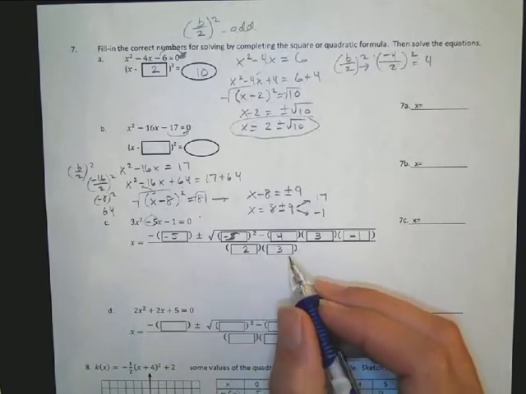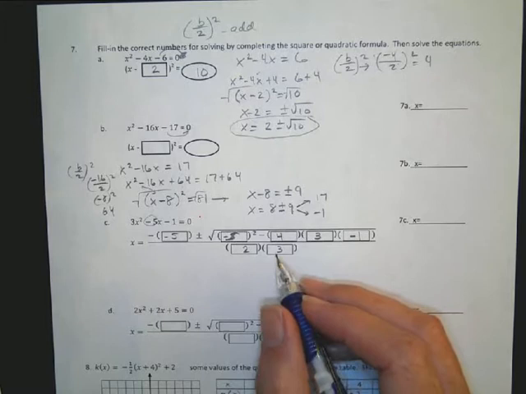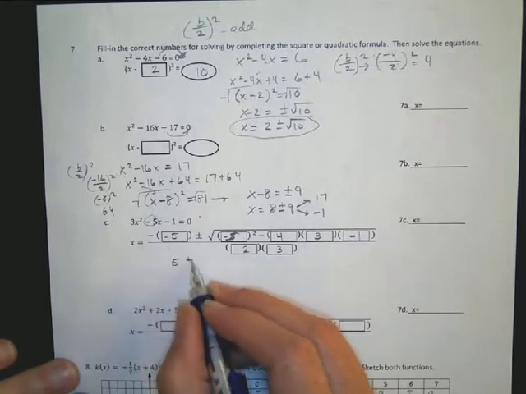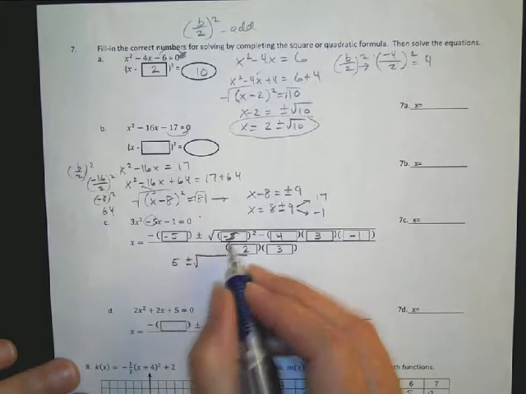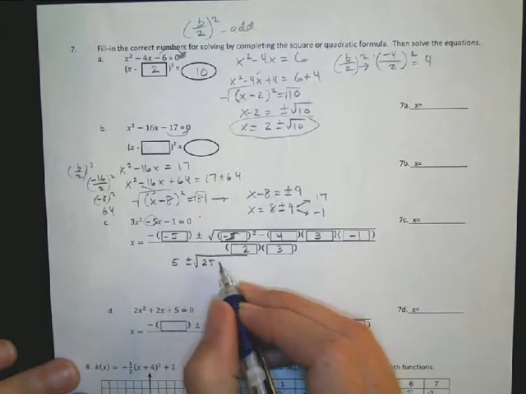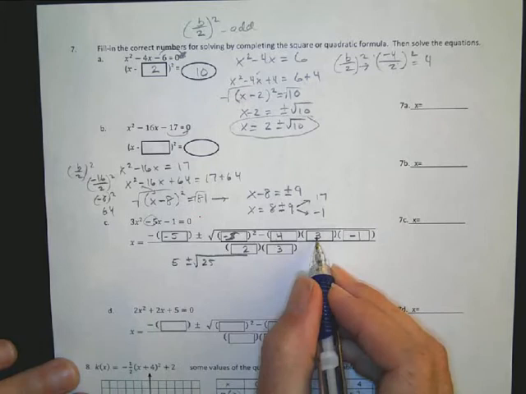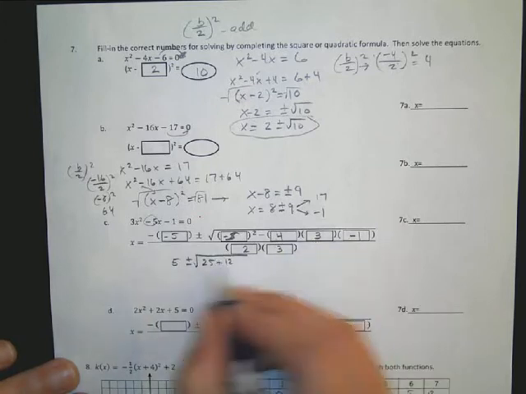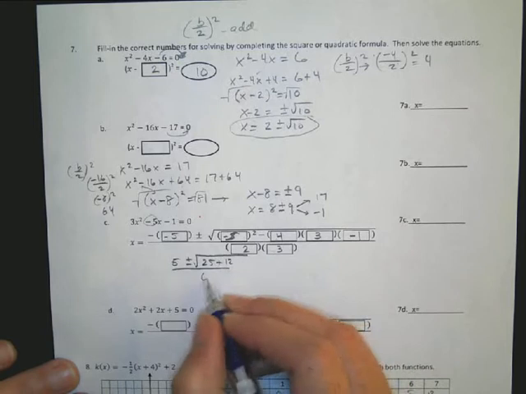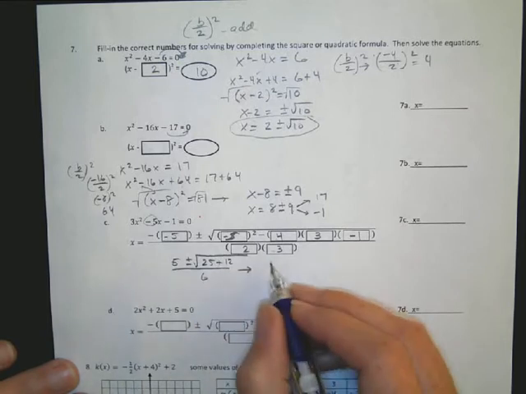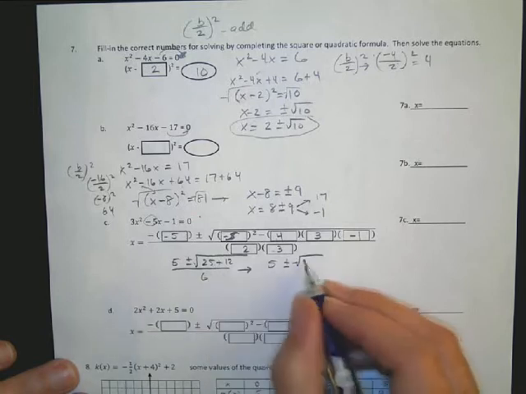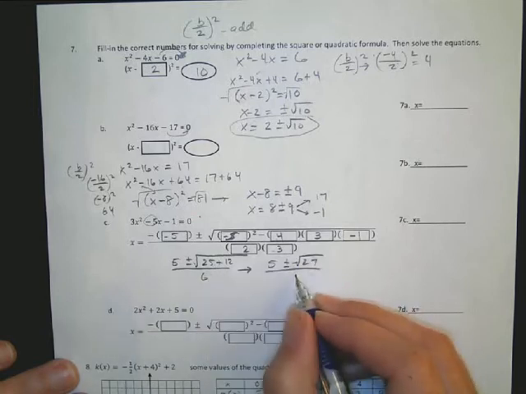Now with that in place, I can go ahead and do my work. So that becomes a 5 plus or minus the square root of 25. And this negative 4 times the 3 is negative 12. Negative 12 times the negative 1 is a positive 12. All over 2 times 3 is 6. So moving this direction, I have 5 plus or minus the square root of 27 all over 6.